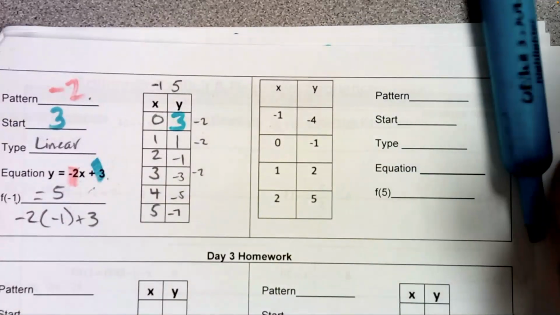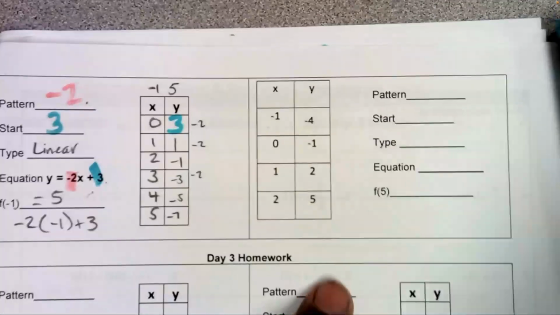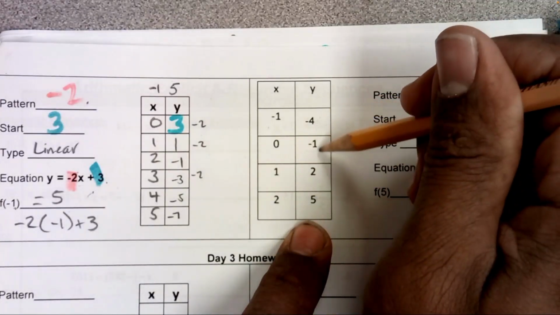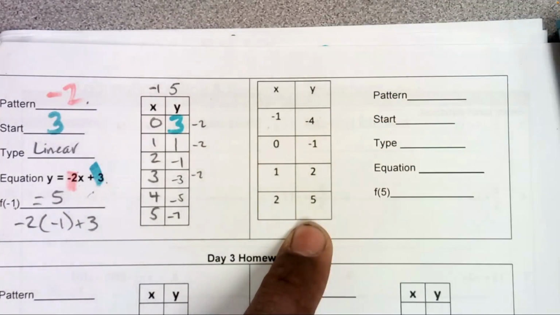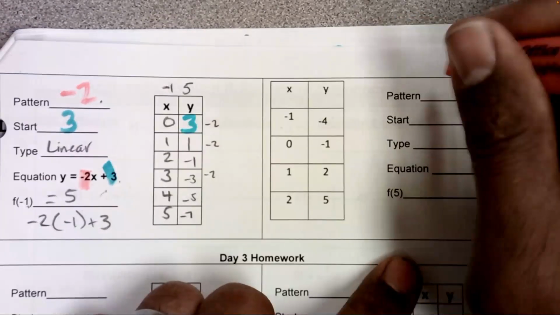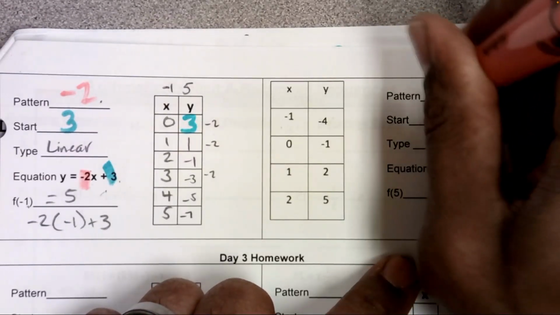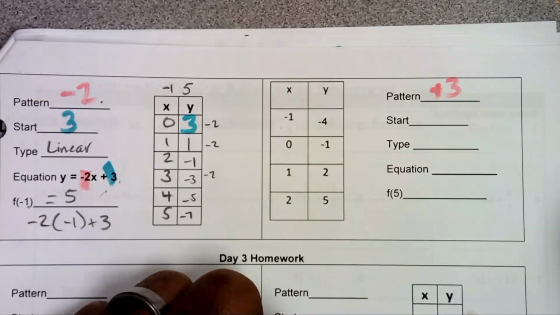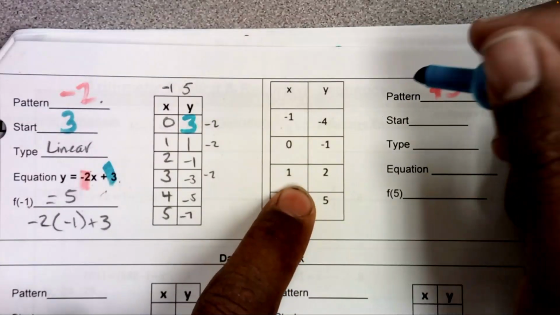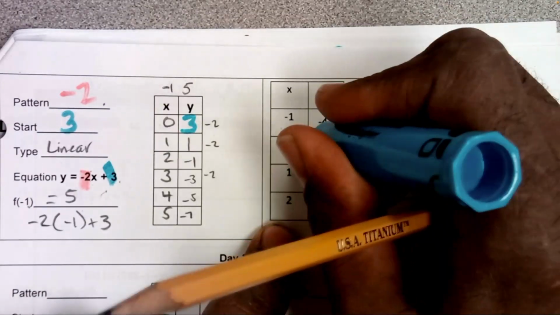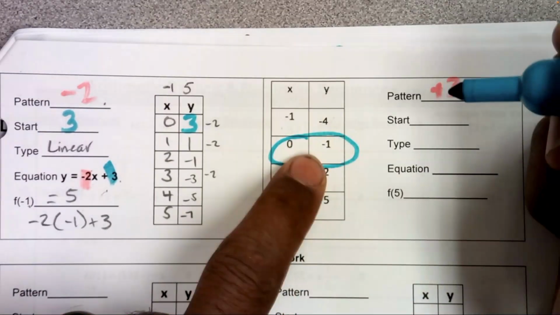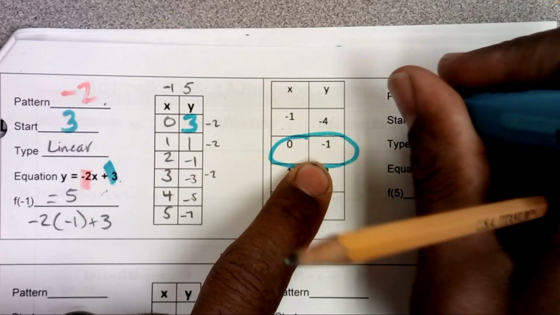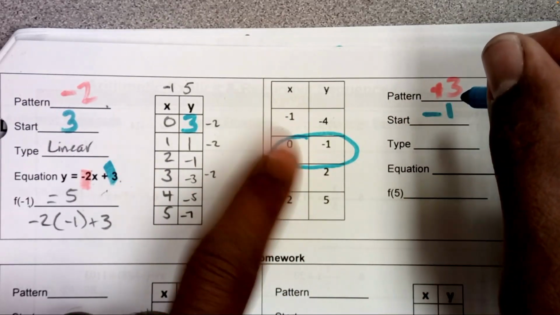Okay, so on this one, remember that the pattern seems to be the same distance between each number. That means it's going to be a linear pattern, and we're adding 3 this time. Remember, the start is wherever x equals 0. So actually it's at -1 this time. We always have to be careful. Always look for where x equals 0.